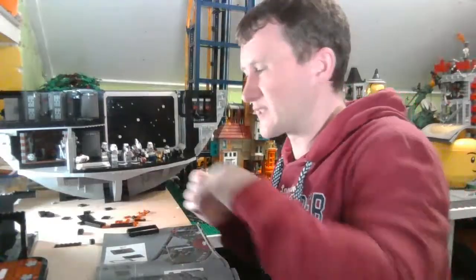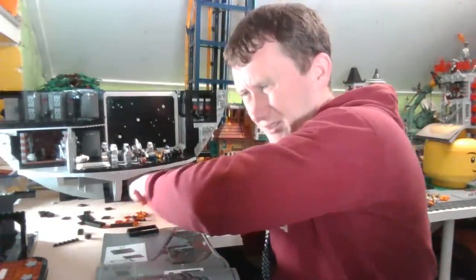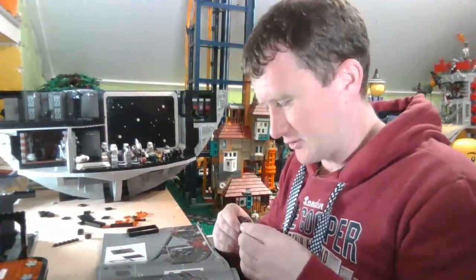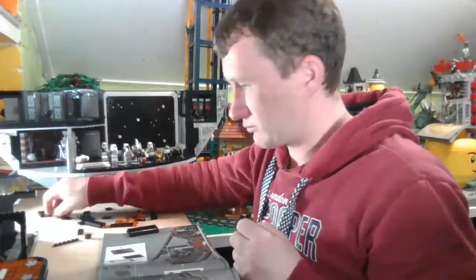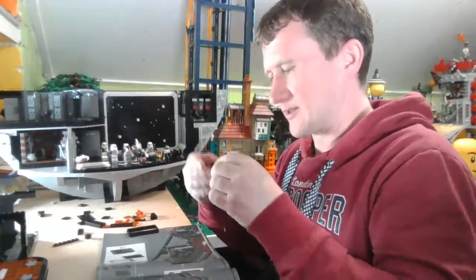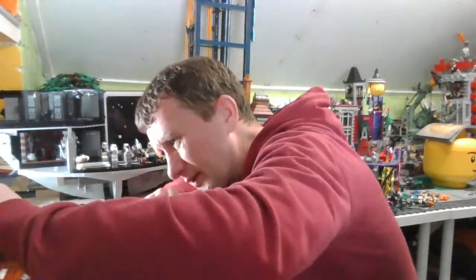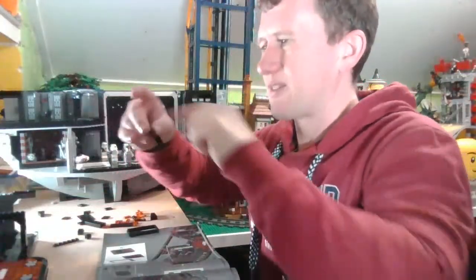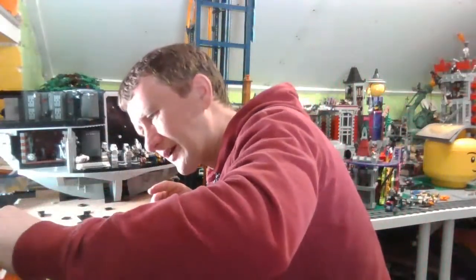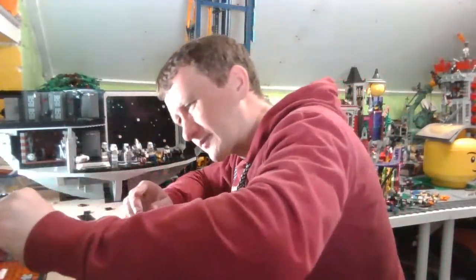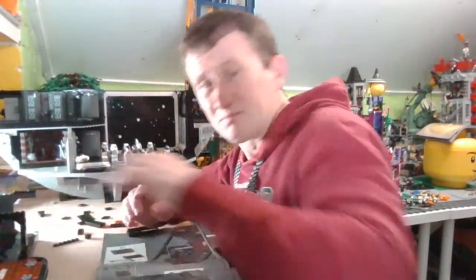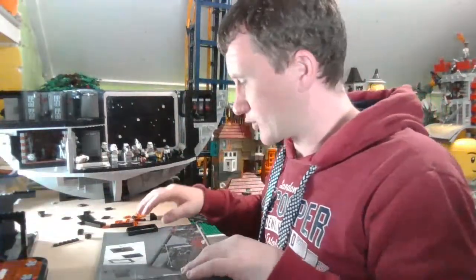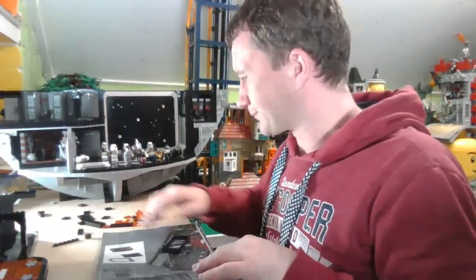It does, it just stands it upright, just pins it in. Well, proves I know absolutely sod all. That is why I am not a Lego designer. I could not for the life of me see how that was supposed to work, and now that ain't going anywhere, which is good. Right, we are getting close to a sticker.